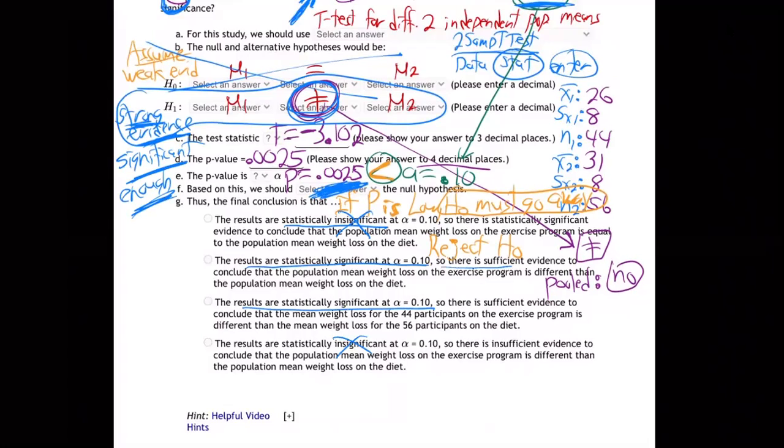So there is sufficient evidence to conclude that the population mean weight loss on the exercise program is different than diet. Yes, that's it. Different, right? Not equal. Not equal means different. Things are not equal. They are different. That's right. That's our conclusion right there. H1, not equal. What does this one say? Oh, insufficient. No, we've already got rid of that. So there we go. There's our conclusion.